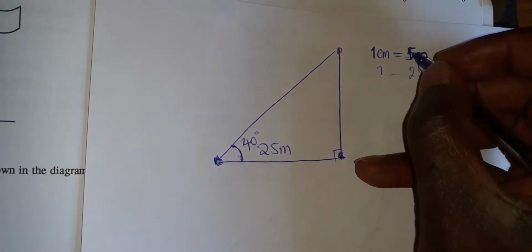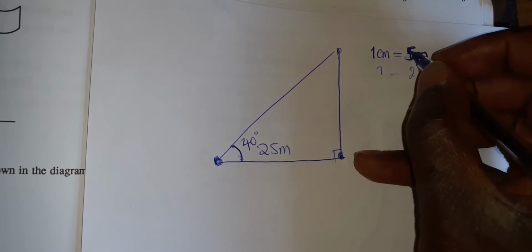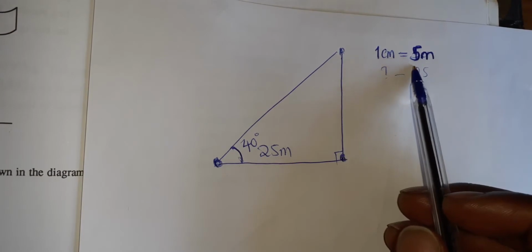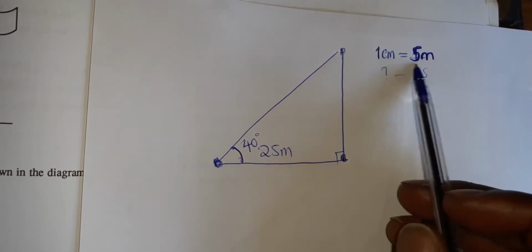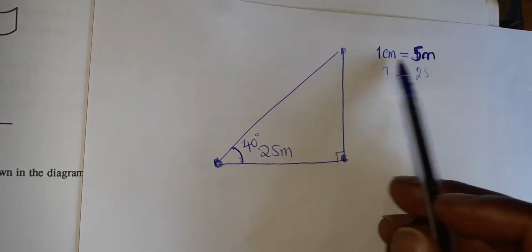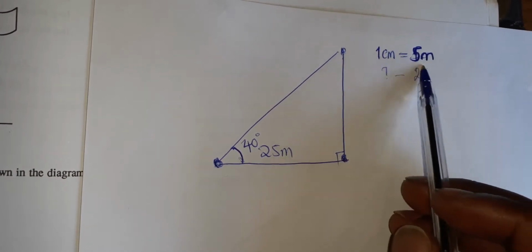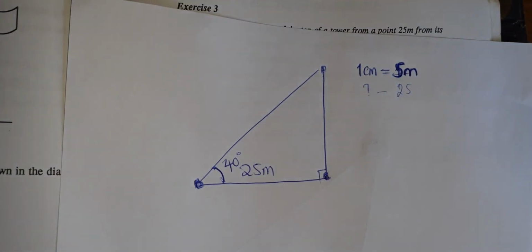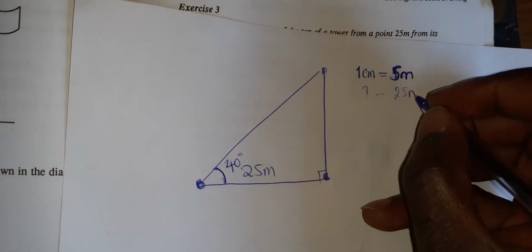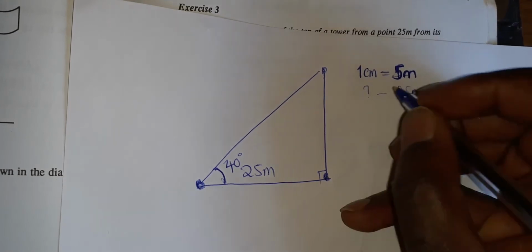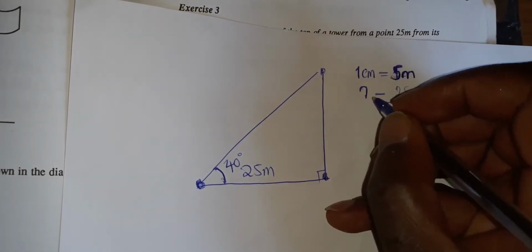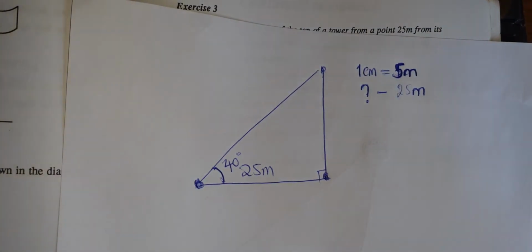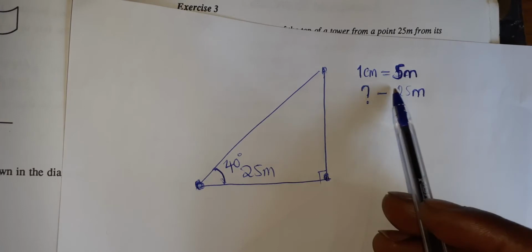Let's say 1 centimeter is equal to 5 meters. Okay, let's use this scale. 1 centimeter is equal to 5 meters. We are given 25 meters here, isn't it? So what is it going to be in centimeters? So we can easily cross multiply here.